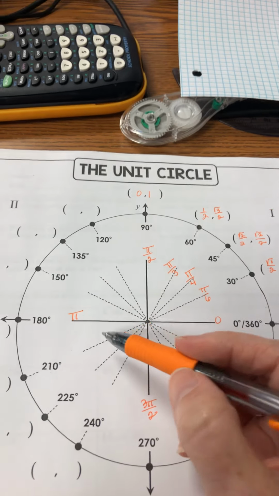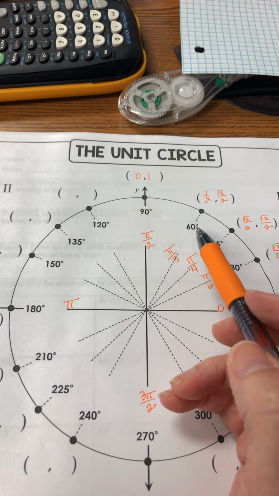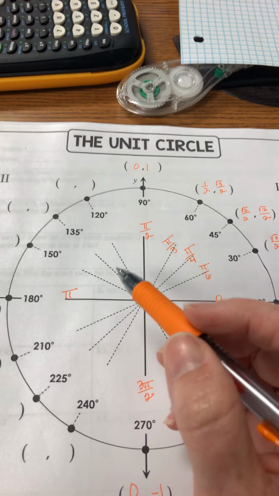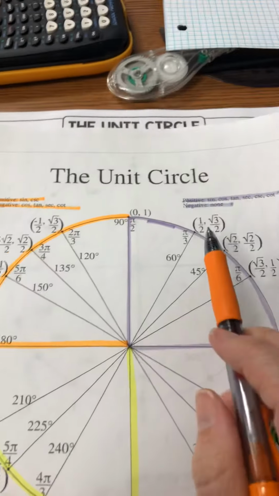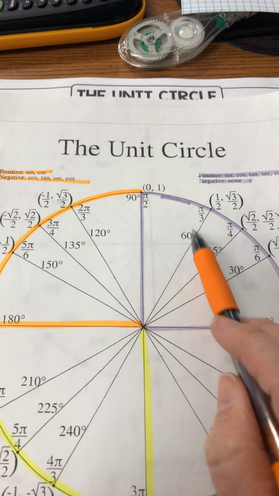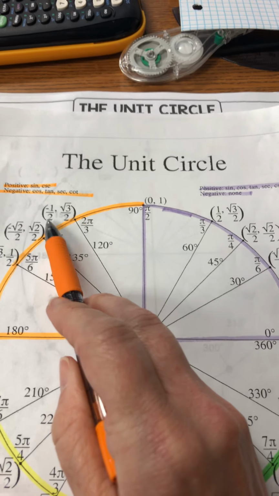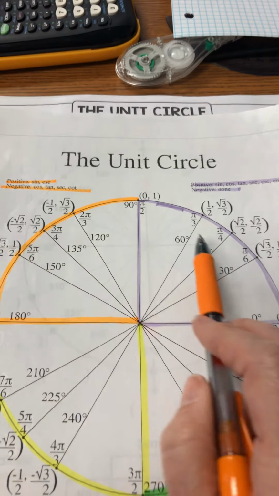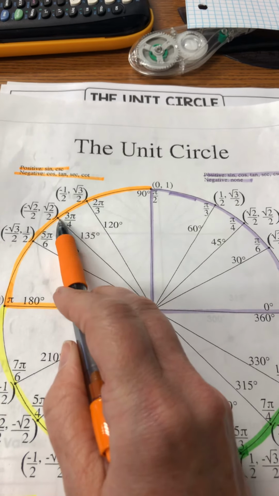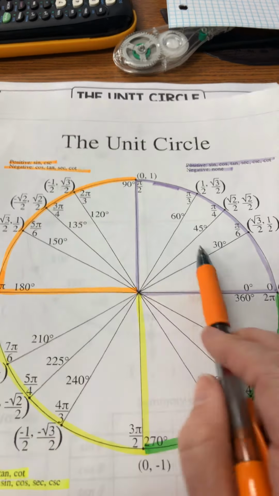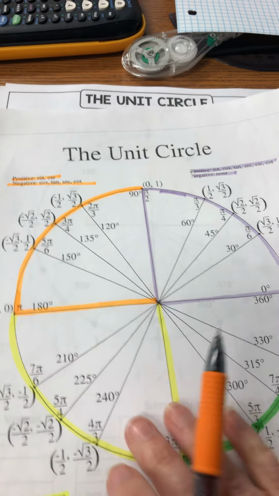So if you'll look right here, with 60 degrees and 120 degrees, let me pull my unit circle over here. Do you see how 60 degrees and 120 degrees have the same ordered pairs, except x is negative? 45 and 135 have the same ordered pairs, except x is negative. 30 and 150 have the same ordered pairs, except x is negative.